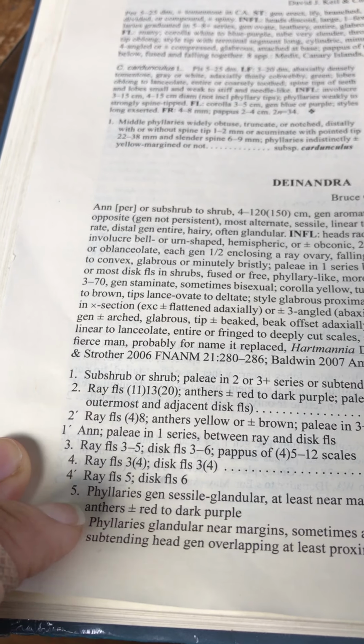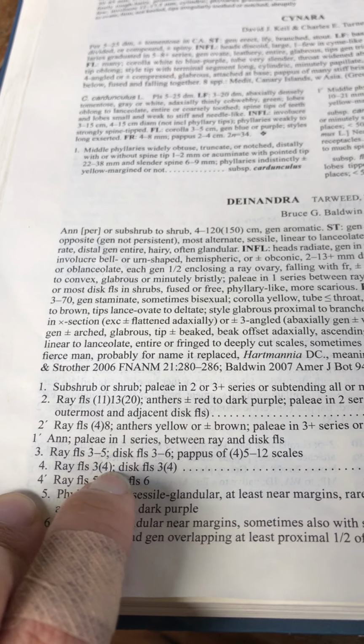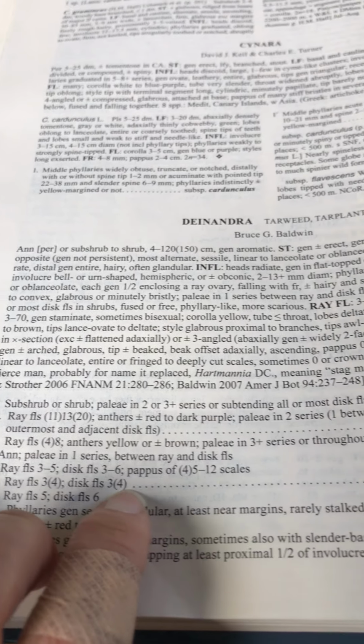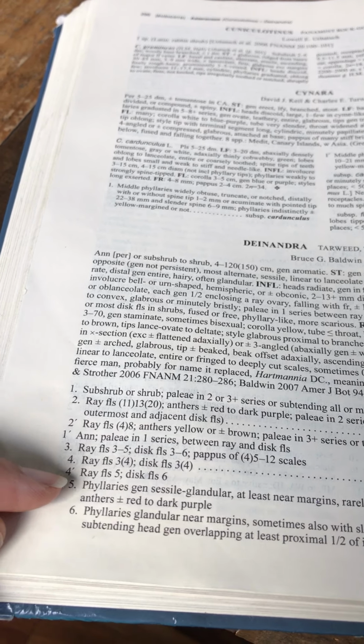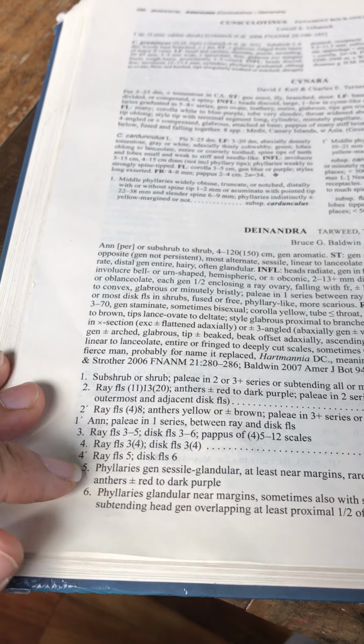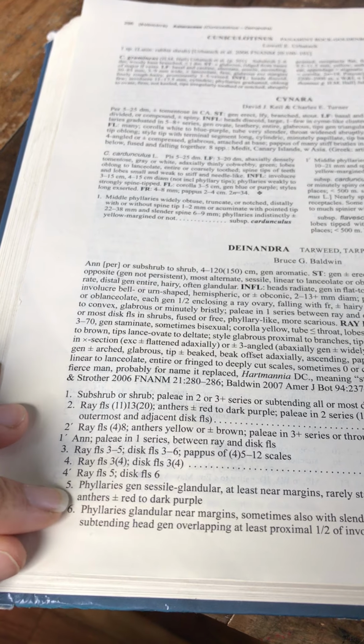So we pick 3 to 5, and then the next step is 4 and 4 prime. Ray flowers 3, sometimes 4. Disc flowers 3, sometimes 4. And that would key to lobii, which isn't in our region. It's also very cool because it just has 3 rays. So that's a neat way to identify that plant, but it's not in Southern California. Okay, next, so we picked 5 ray flowers.